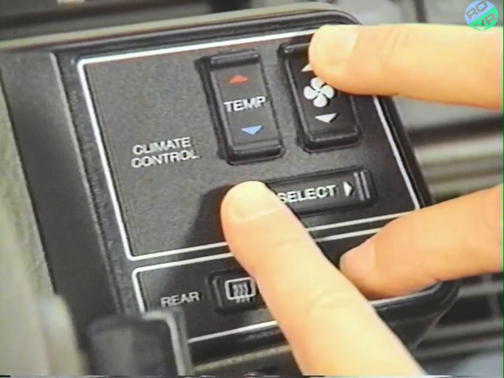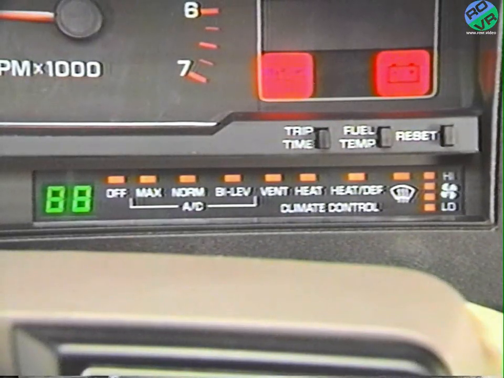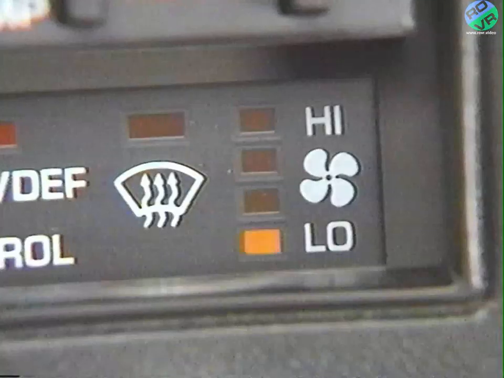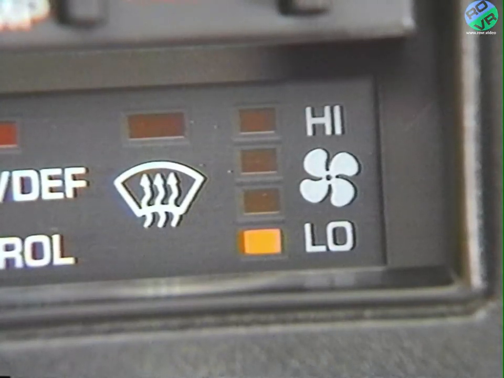defrost switch. After about 3 seconds, when all of the diodes in the display light, release the switches. The low blower speed indicator will flash at this point, indicating that the system is in the low mode of self-diagnostics.